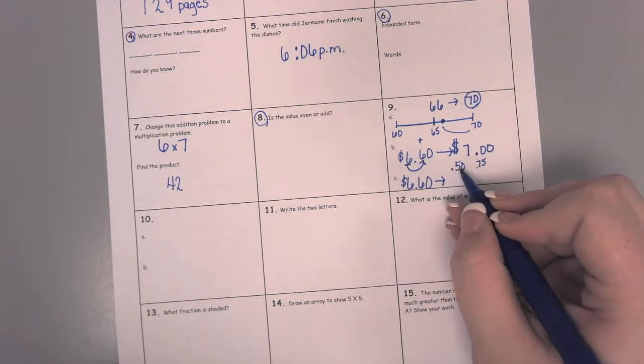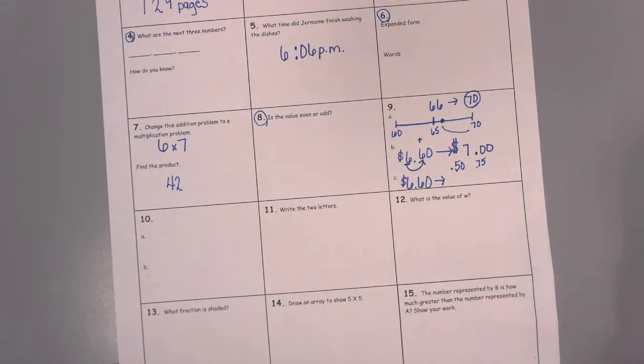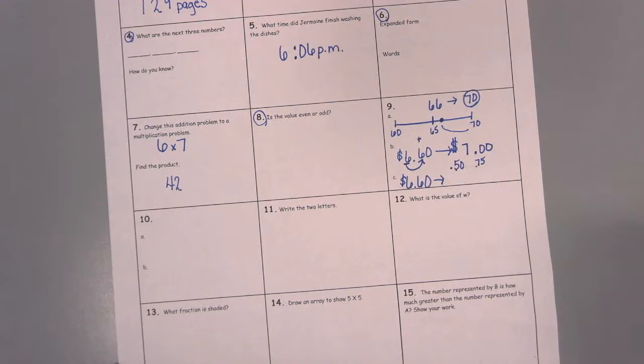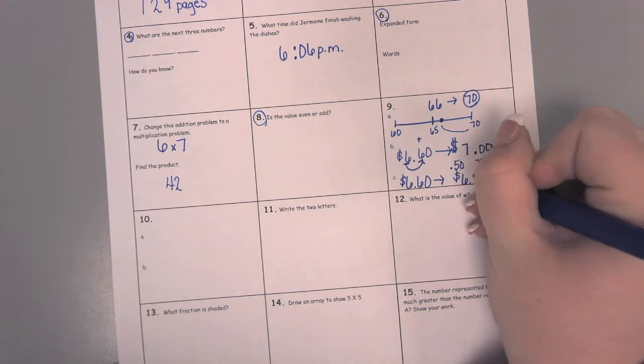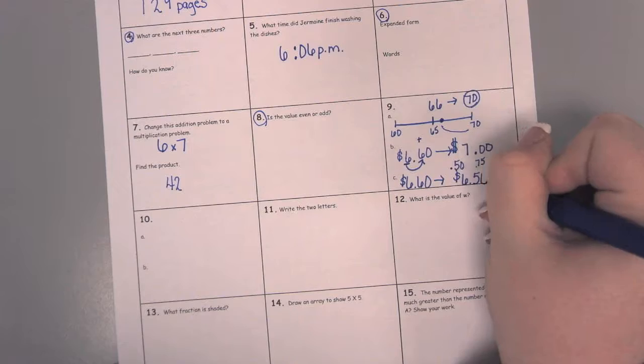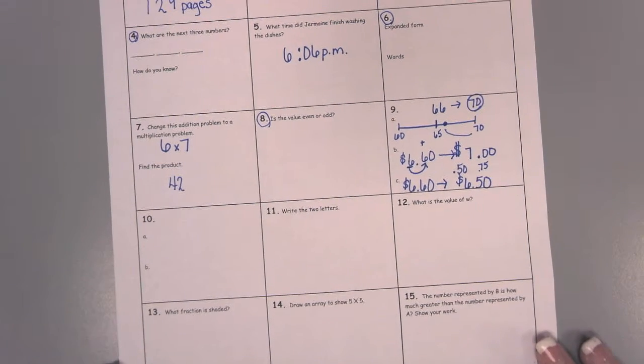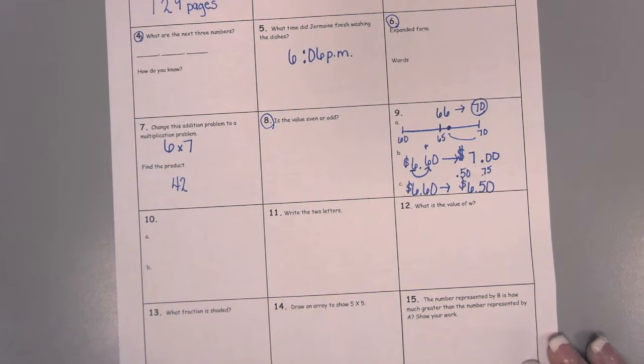It would take us 10 to drive back to 50, or 15 to go all the way to 75. So $6.60 rounds to $6.50. Okay.